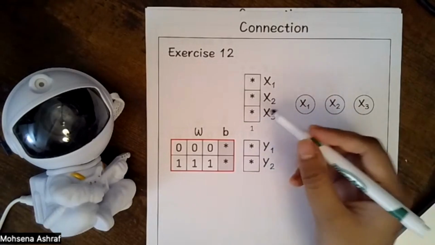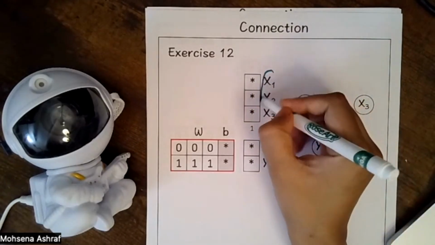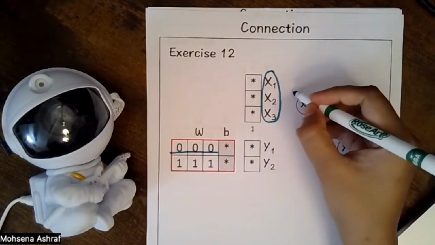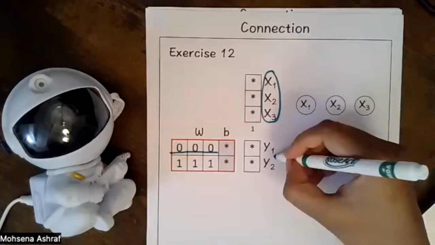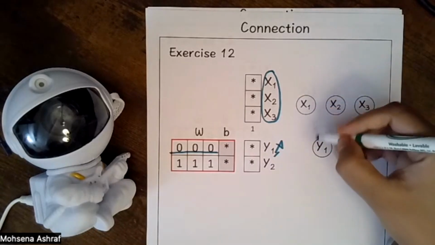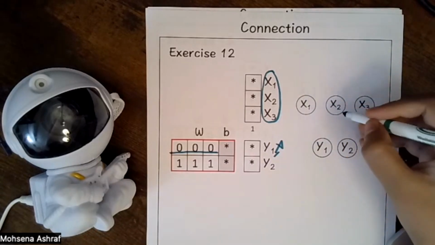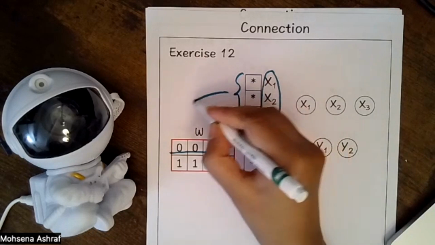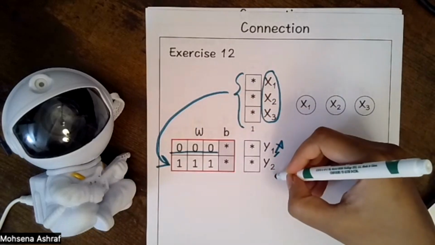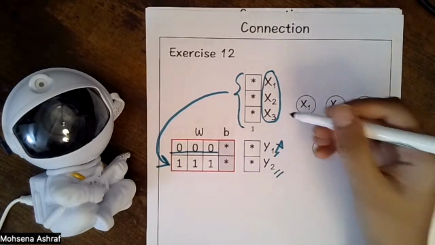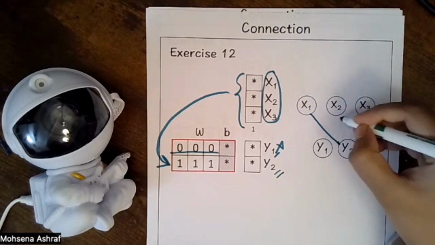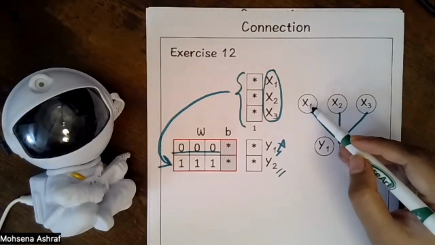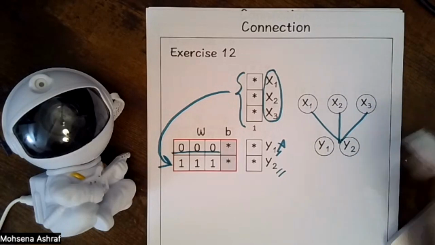Then the next exercise, you can see all these three input values get multiplied by 0, and thus these three inputs will have no connection to y1. So we don't get links or connections from x1, x2, x3 to y1. But for these three values, they are getting multiplied by 3 ones in case of y2. So we will get a connection from x1 to y2, x2 to y2, and x3 to y2. We can simply say that whatever the values are for x1, x2, and x3, it doesn't affect y1.